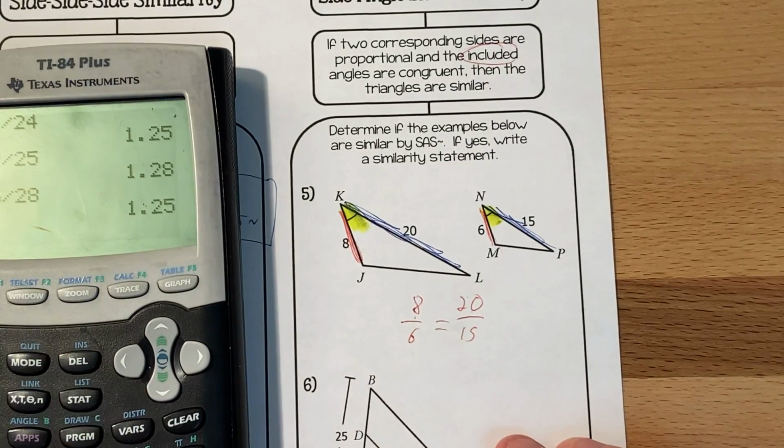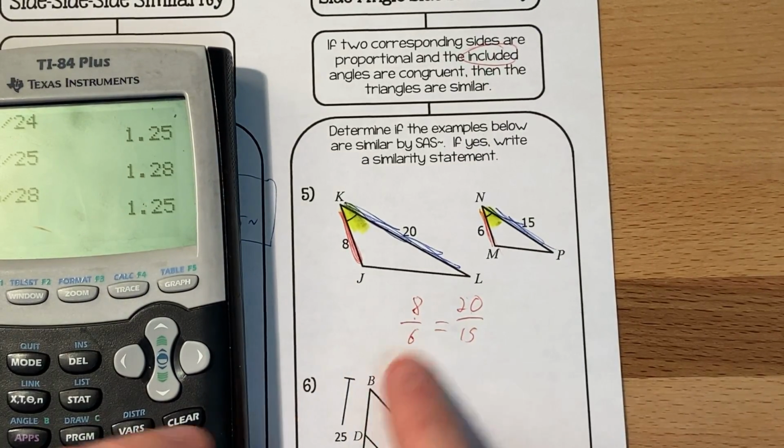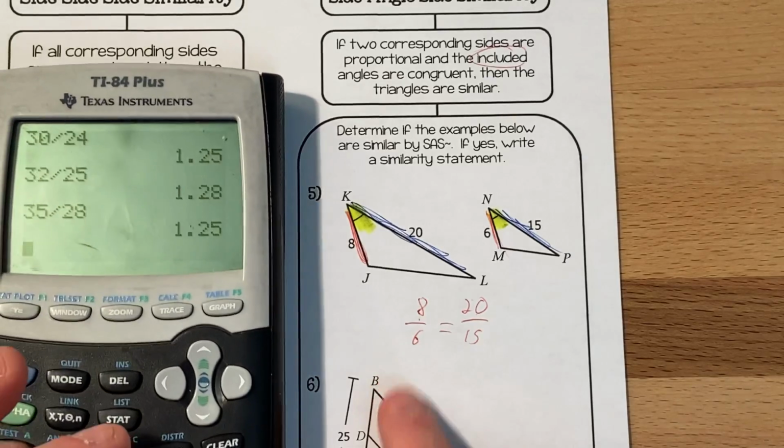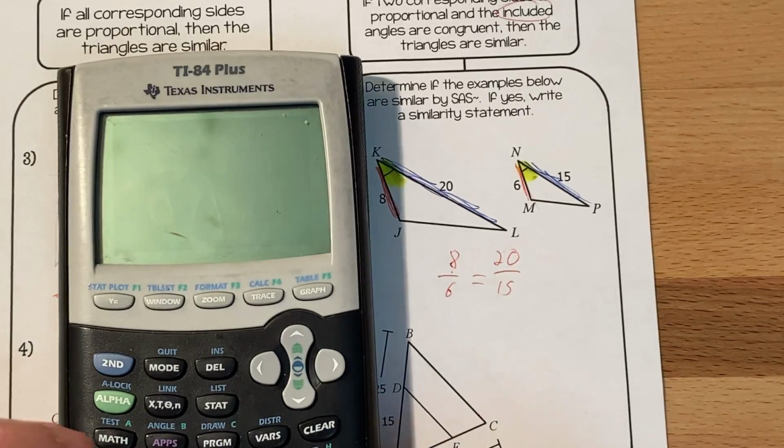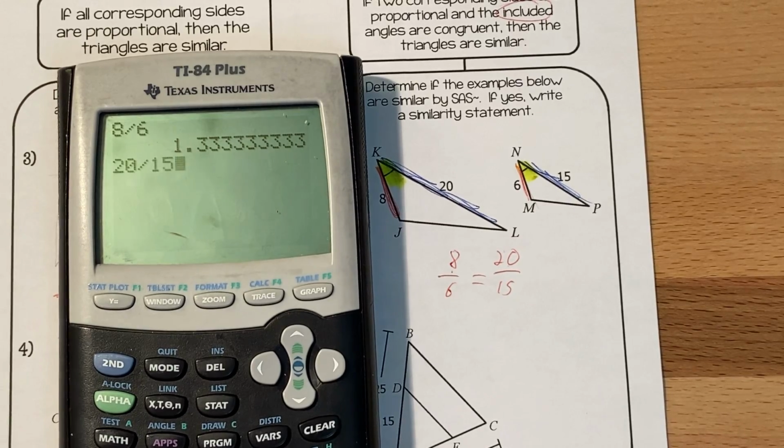From the previous video, if you felt like cross multiplying, you could. Just in case you had that feeling of doing it. You won't get the wrong answer, you'll get the correct answer. But you could just do 8 over 6, 20 over 15. And they are the same.